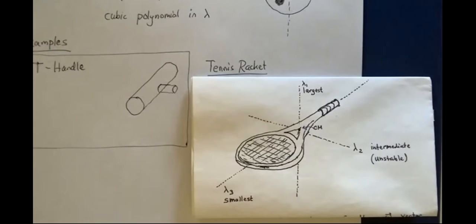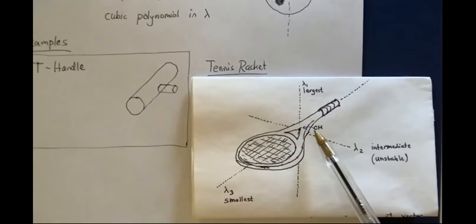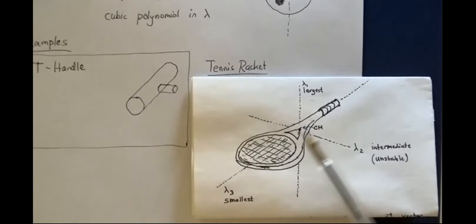All right, let's talk about the tennis racket as one of these nice examples. Suppose you have a tennis racket. This, of course, is a perspective view of a tennis racket. Let's say the center of mass is right here. It's labeled with CM, a very popular abbreviation. There are three principal axes, and again, this is a perspective view.